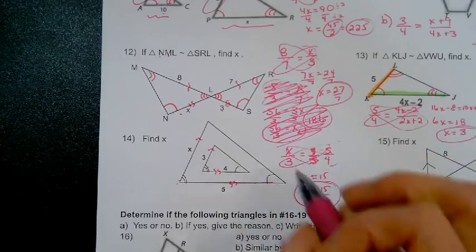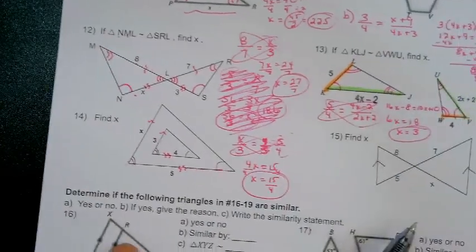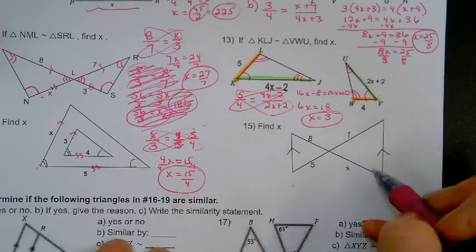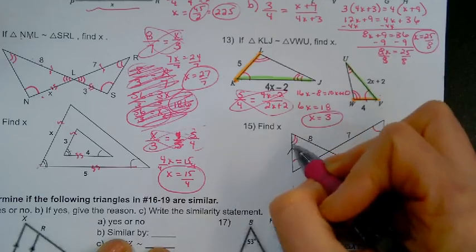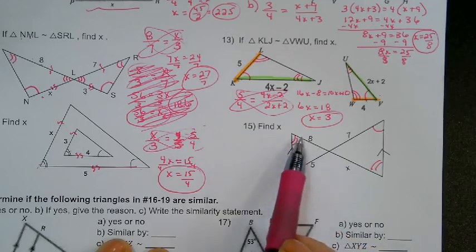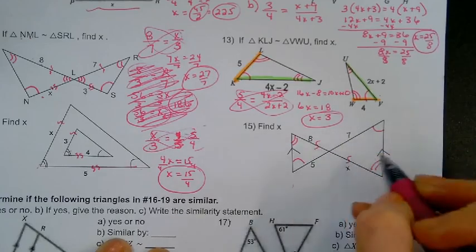Okay, number 15. Since these two lines are parallel, I know that this angle is congruent to this one, and this angle is congruent to this one. So now when I set up my ratio, it's going to be this side compared to this one, this and this. So 8 is to x.